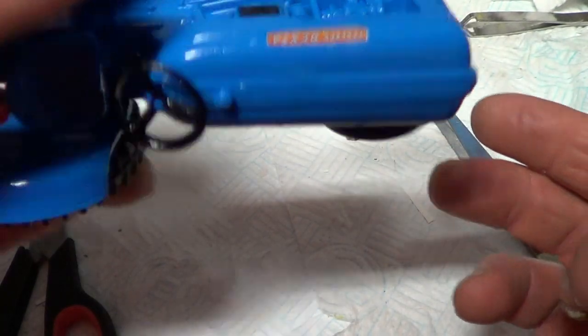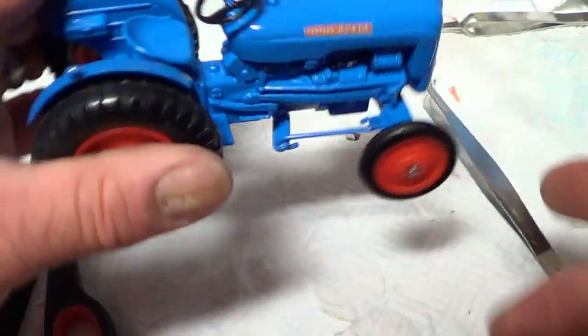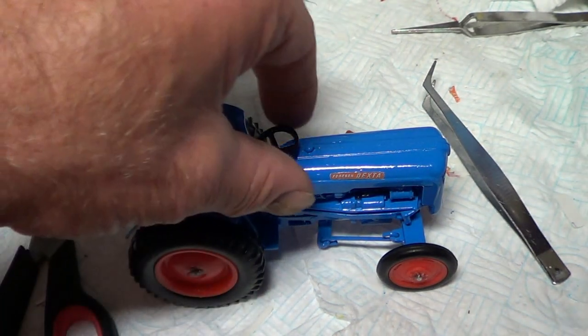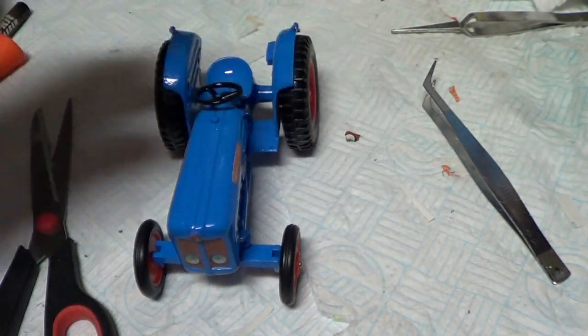Not too bad, not quite both the same, but almost. Okay, so that's that one.